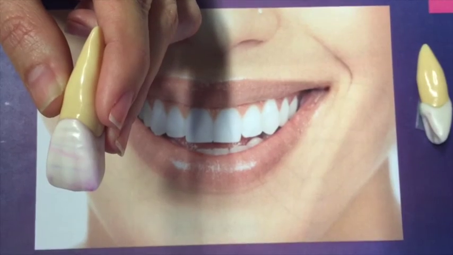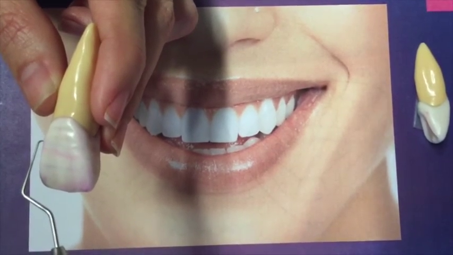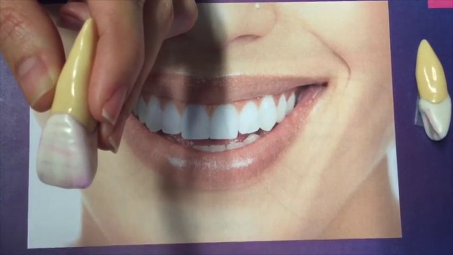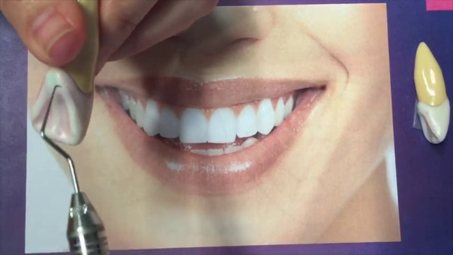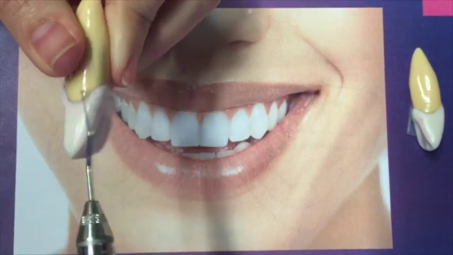What we see from the proximal view. The largest CEJ curve for all teeth will be the mesial curve on the central incisors. However, the CEJ for all anterior teeth will curve more mesially than distally.